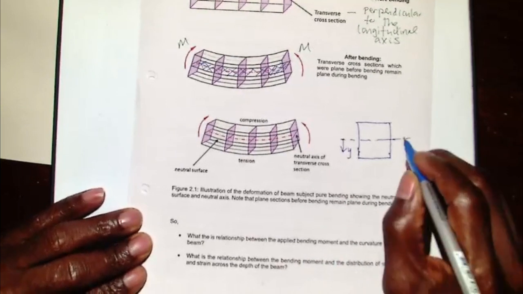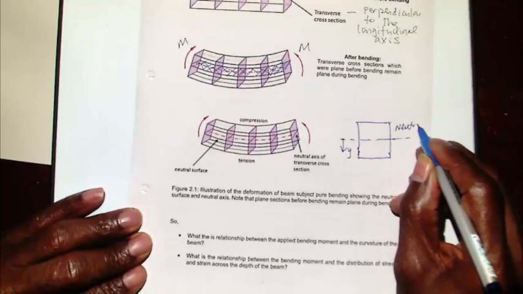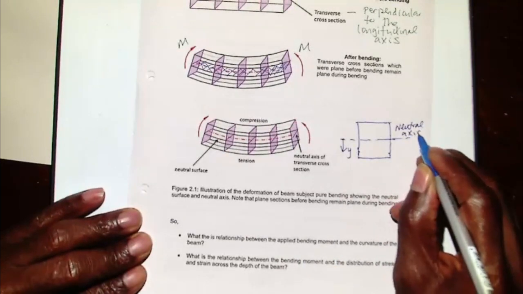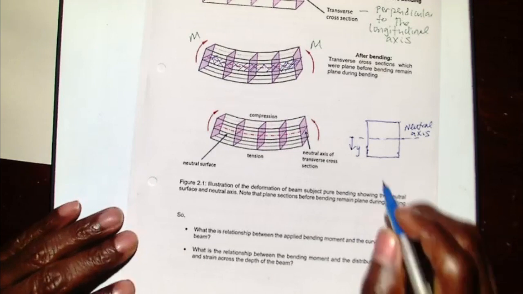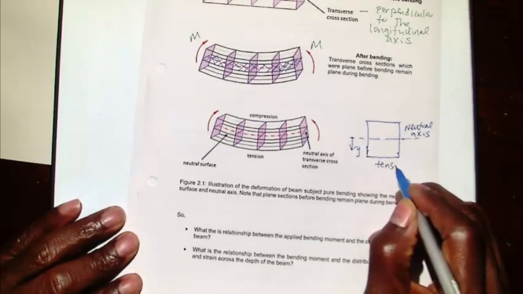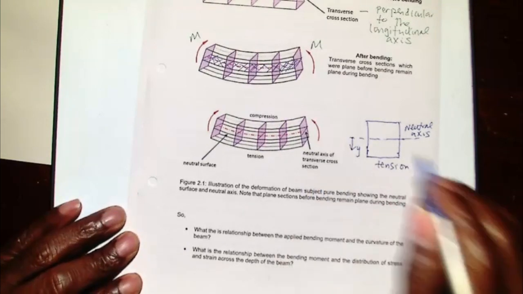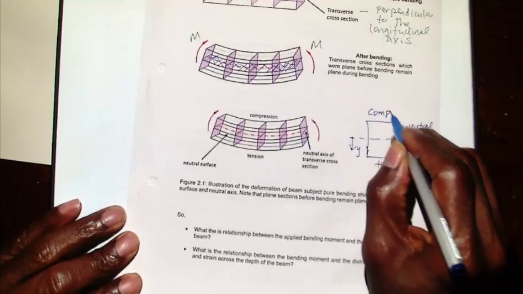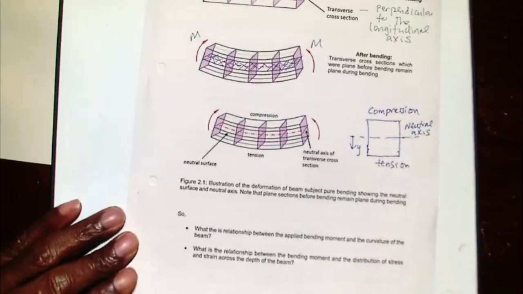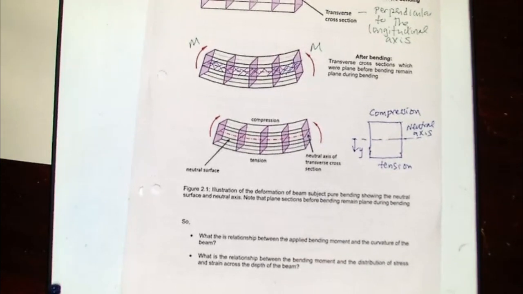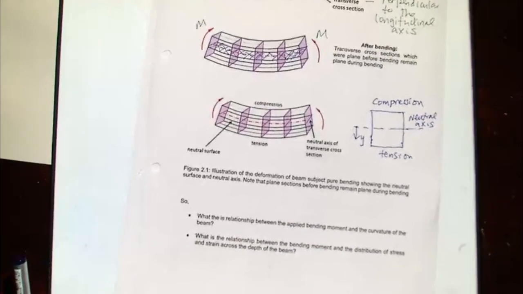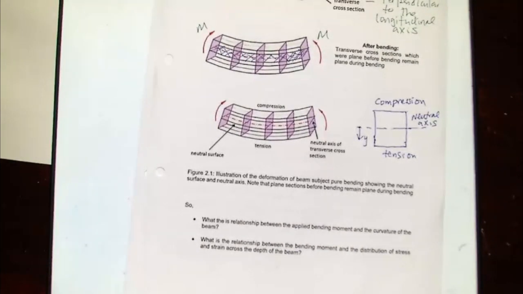So this is our neutral axis, the axis along which there is no bending stress. Below that we'll have tension, based on the moment we are looking at, and here we'll have compression. We want to find the relationship between the applied bending moment and that distance y from the neutral axis. That's what we want to show now.